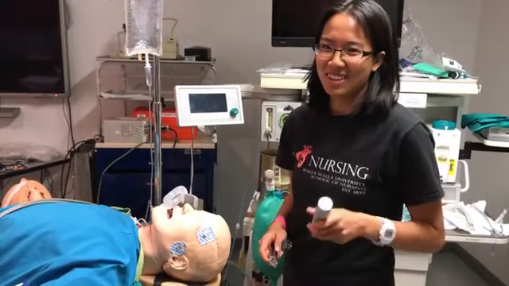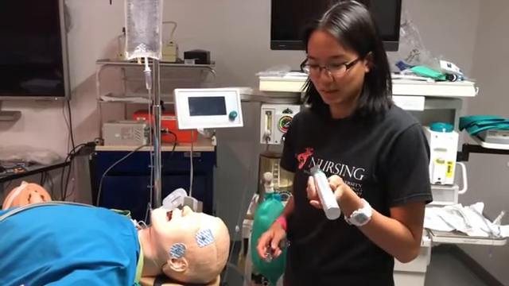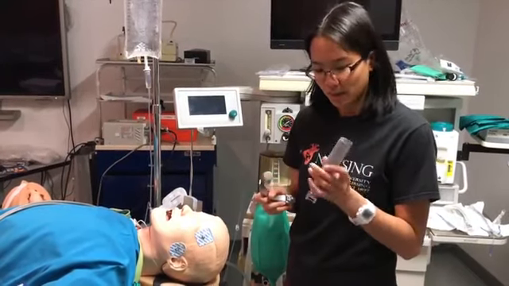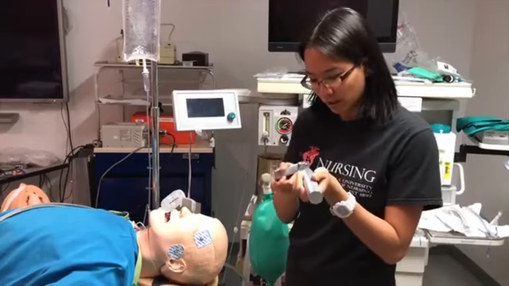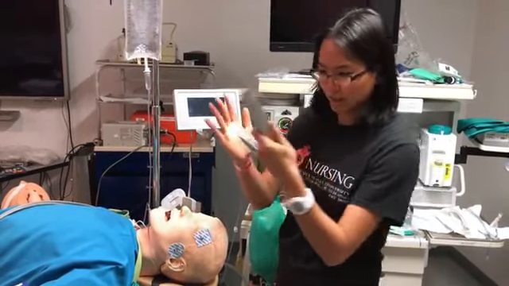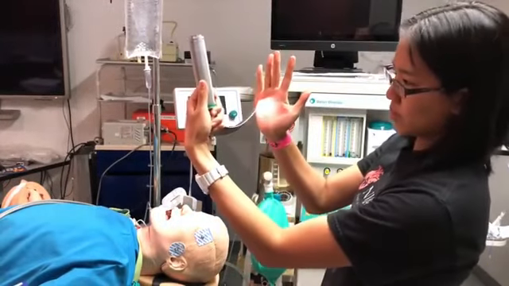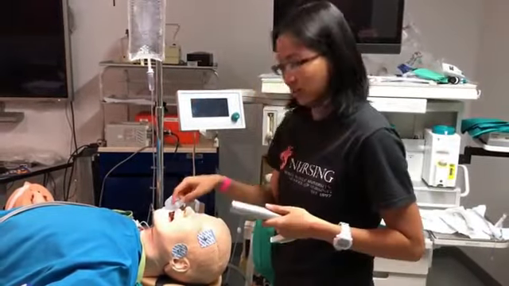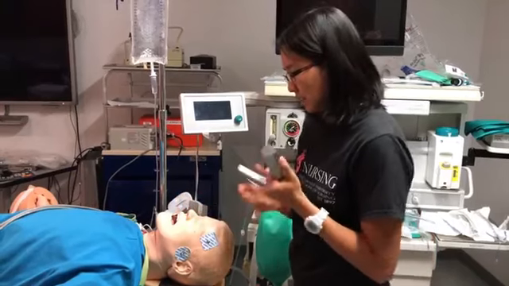So I want to talk about how to do a direct laryngoscopy. This is a handle, this is a blade. The first thing you do before you even attempt is to insert it and check to make sure the light's working. You don't want the light to fail when you're in the middle of intubating. That would be really bad.